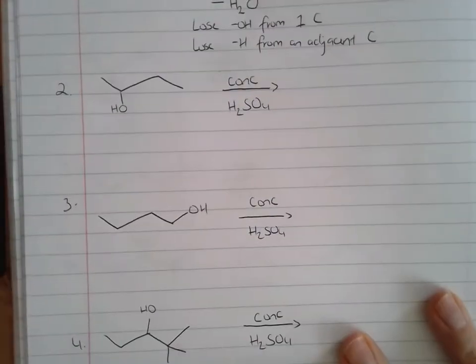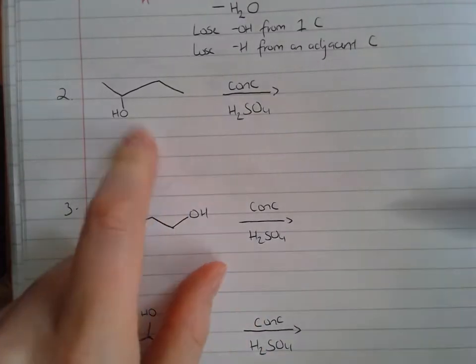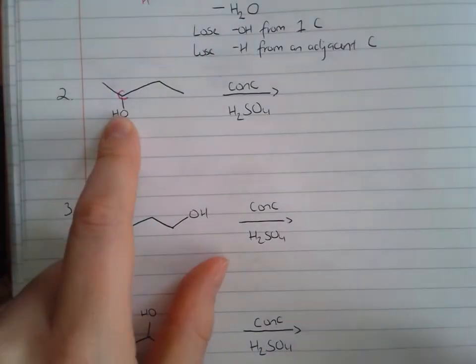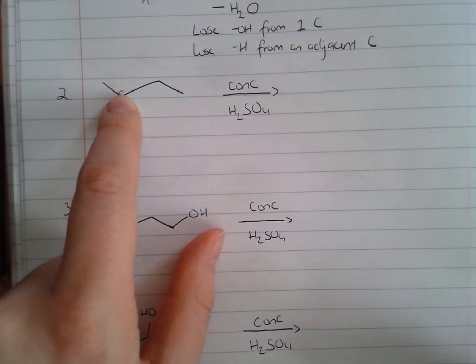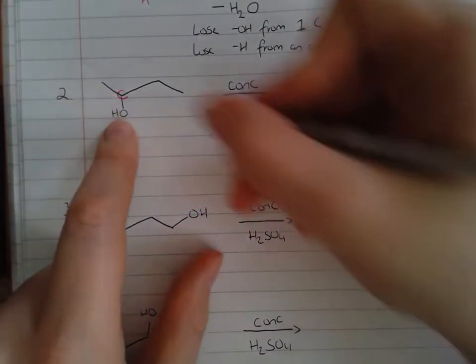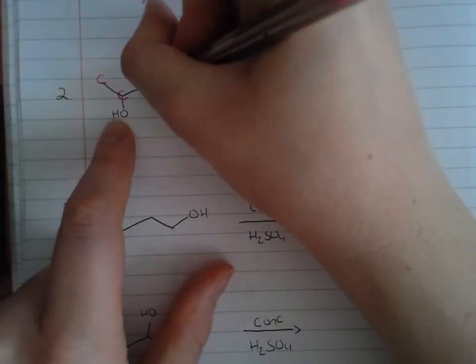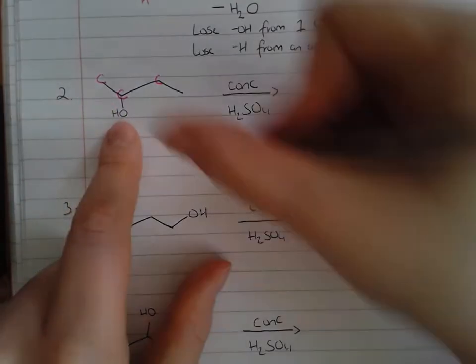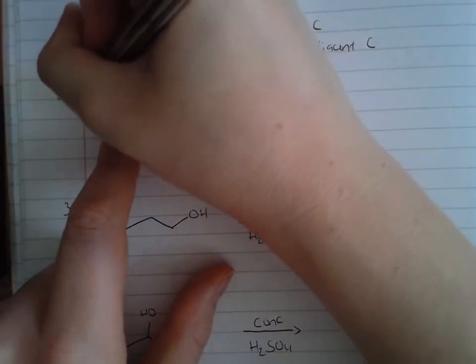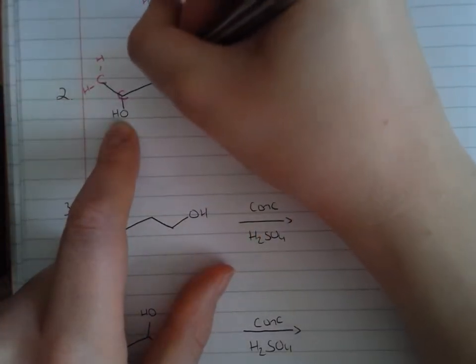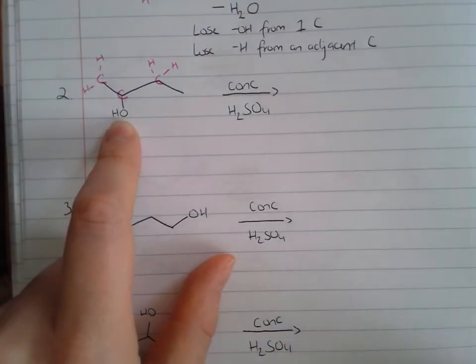If we look at the next example, okay, so this clearly is the carbon that's bonded to the OH, so this carbon is going to lose an OH. And again, this carbon has two adjacent carbons. And again, each of these carbons is bonded to hydrogens.